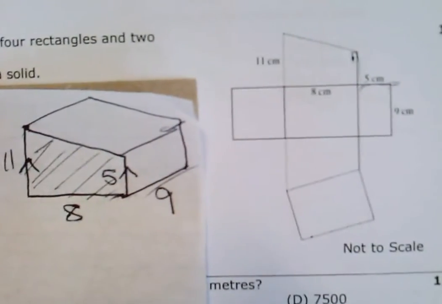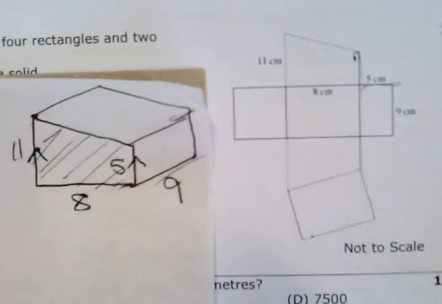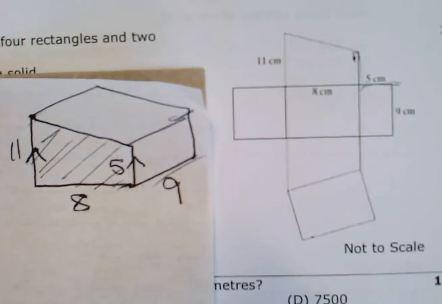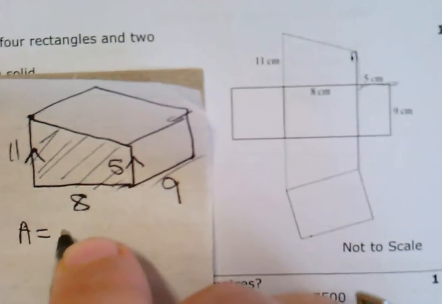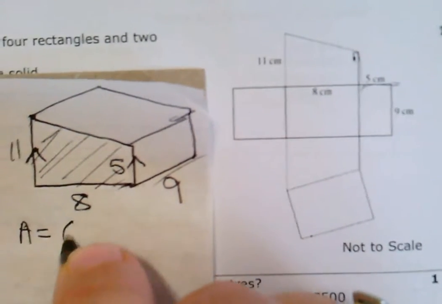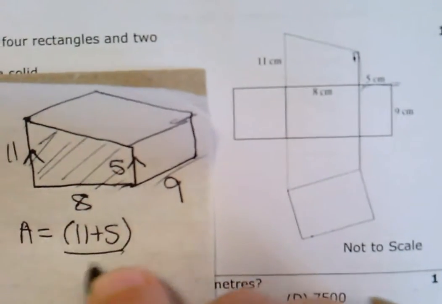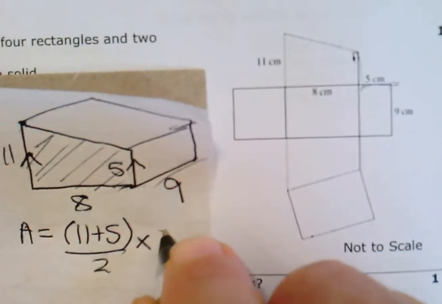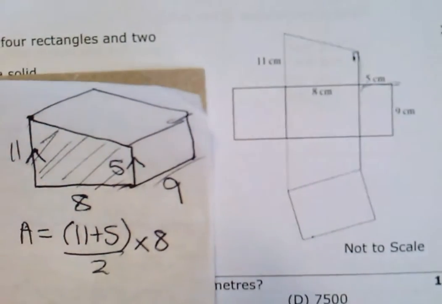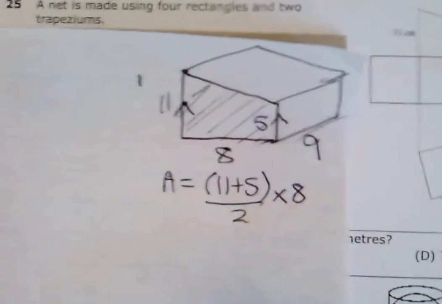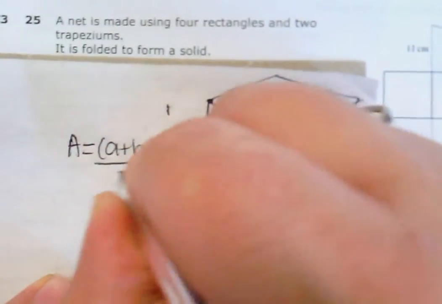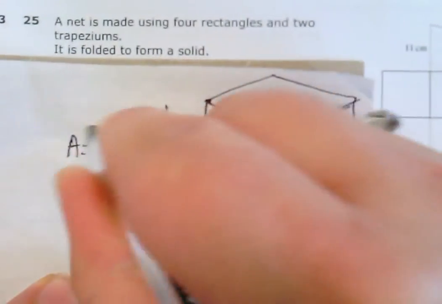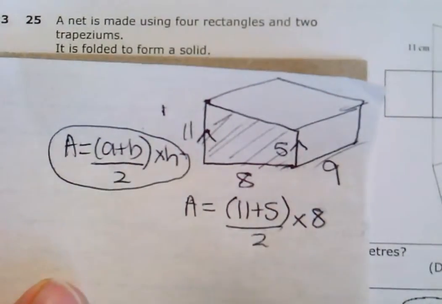So what we want is the area of that trapezium, and we're just going to times it by 9. Okay? All right, so what's the formula for the area of a trapezium? It's A plus B, 11 plus 5 over 2 times H. Sorry, I should have written the formula out. So the trapezium area is A plus B over 2 times H. That's the formula for the area.